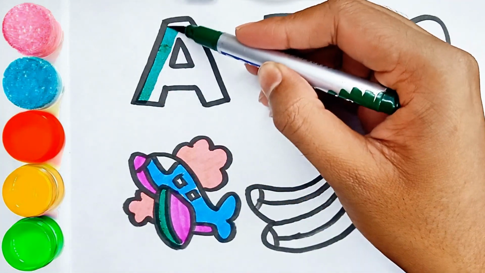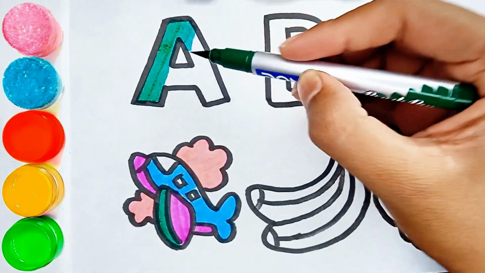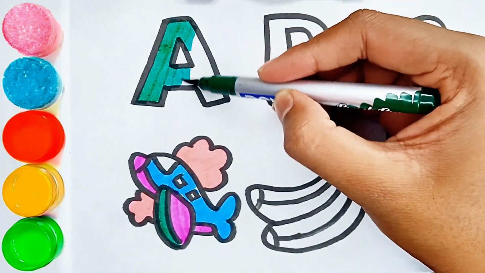Now I am drawing letter A. A is for aeroplane.